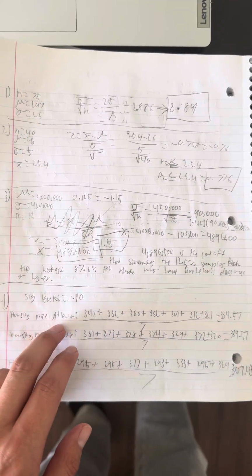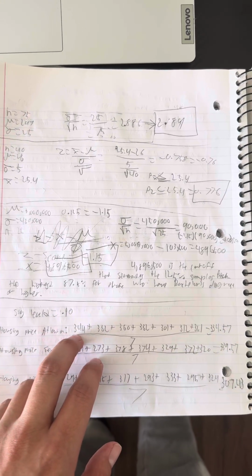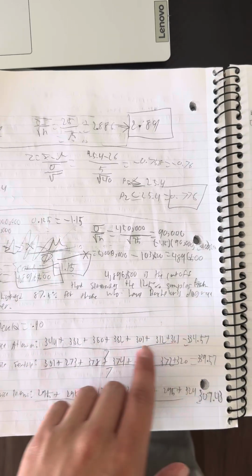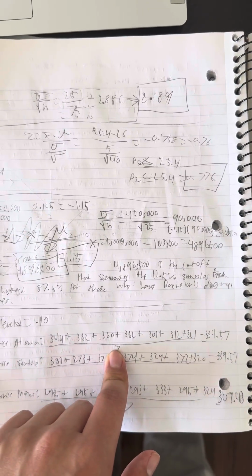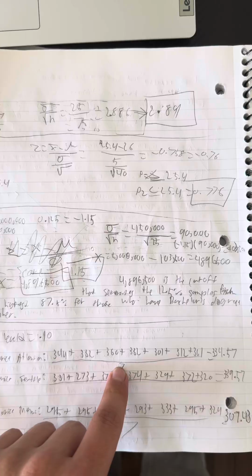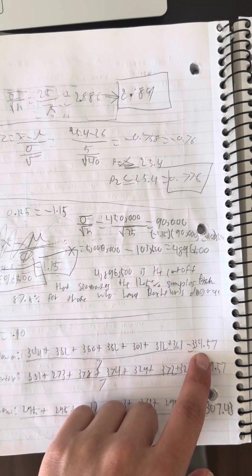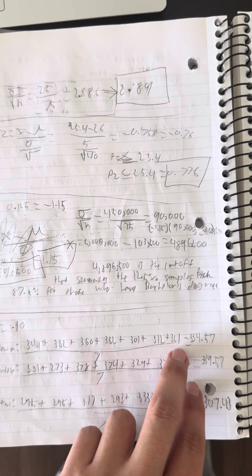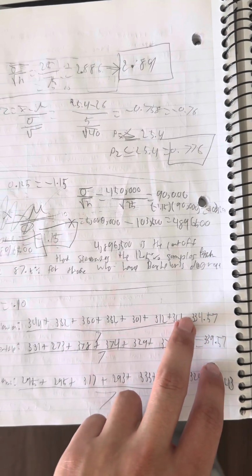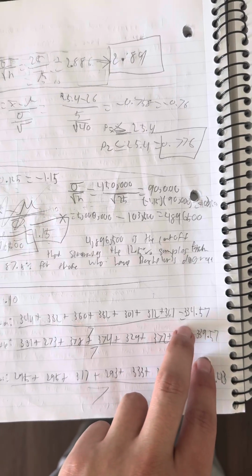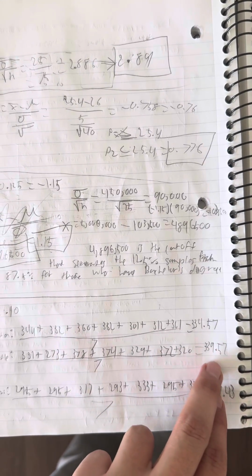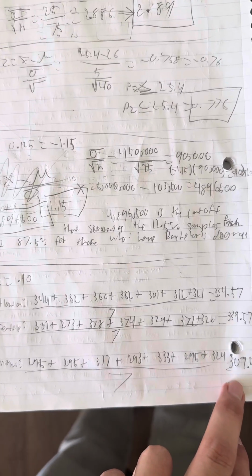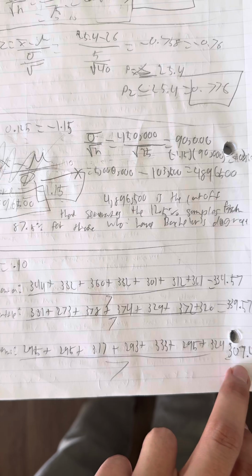So first of all, I remember that we had to add all these up and then divide by 7, since 7 is the sample size. I remember doing this by hand. So I got all of these: 334.57, 339.57, and 307.43.